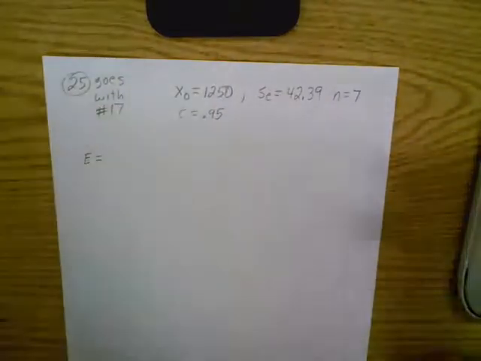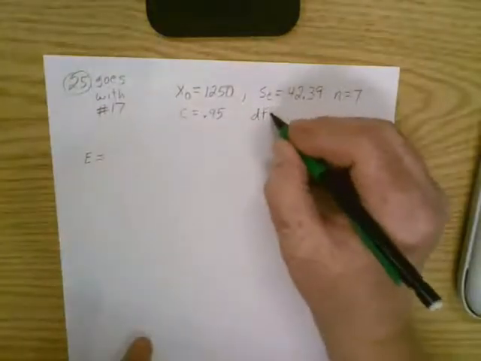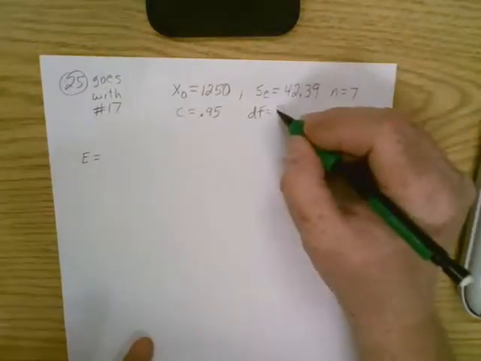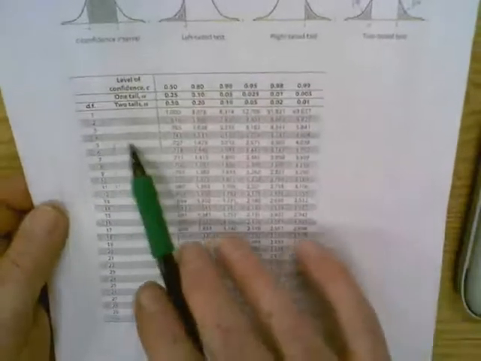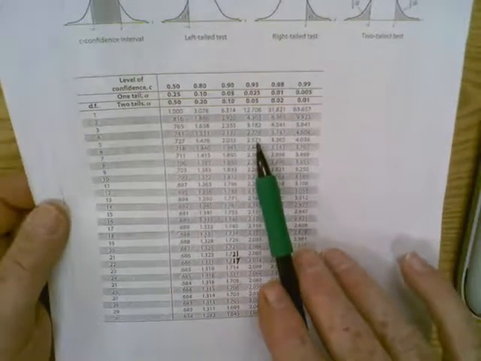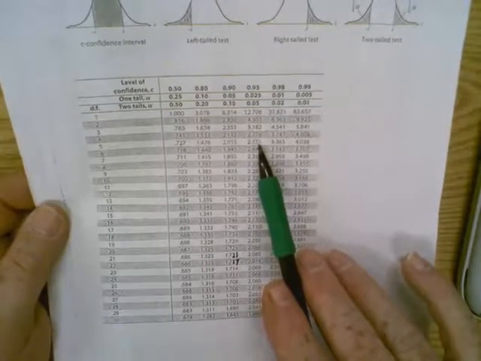So first thing, DF, our degrees of freedom, are N minus 2, so that's 5. We're going to use that and this and use the chart. So 5 and 0.95 and use the chart here. 5 is right here, 0.95 we go over is right there. Looks like 2.571.